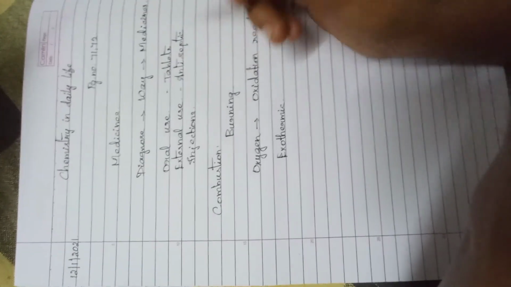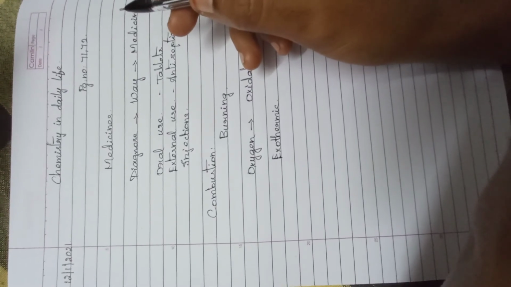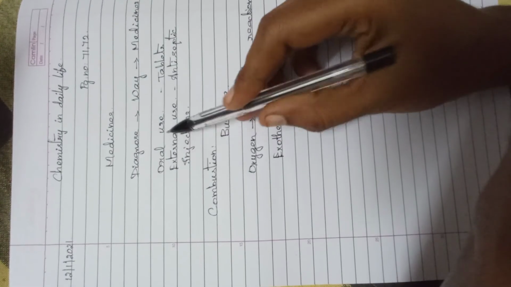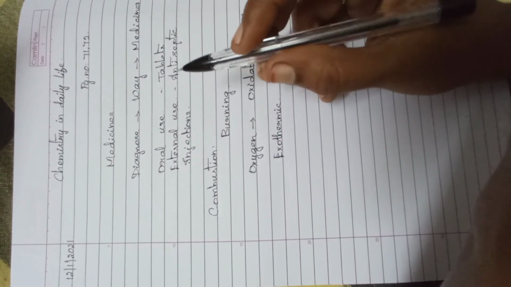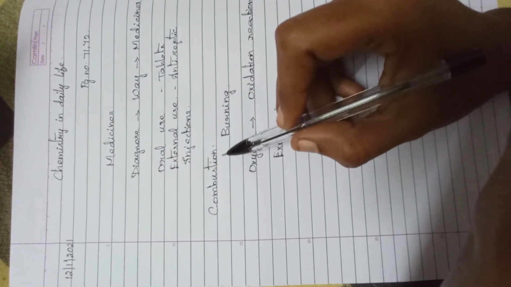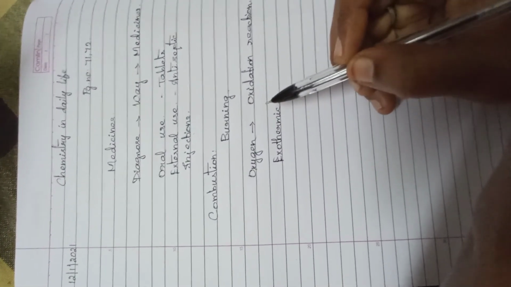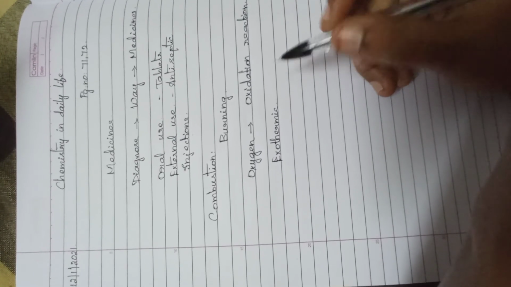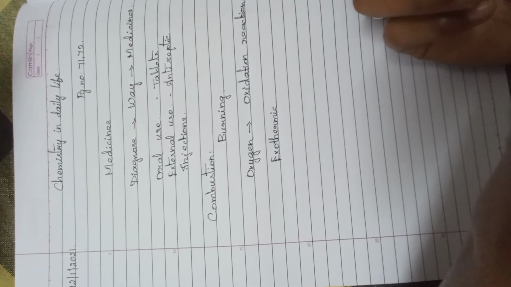So today, the topics we have discussed are medicines: what is meant by medicines and for what purpose we use them, and the three types of medicines, oral use, external use, and injections. And then combustion: the burning process is called combustion. With the presence of oxygen, the reaction is called an oxidation reaction. And mostly, combustion reactions are exothermic in nature.